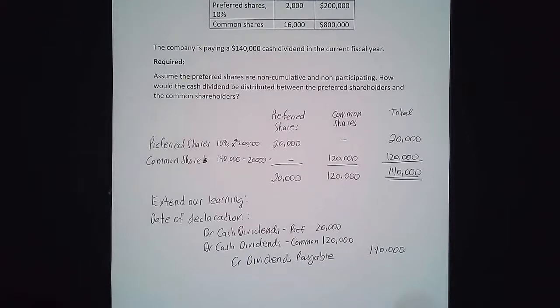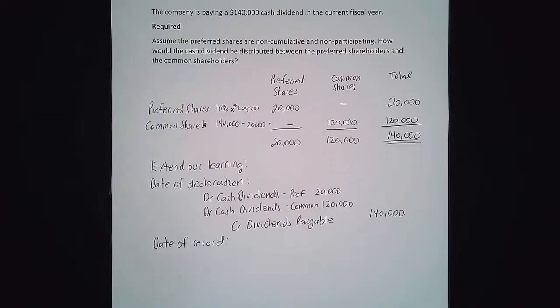What would be the entry on the date of record? This is the date when the company notes down the owners of all the shares for both preferred and common. In this case and every case, there's no entry.